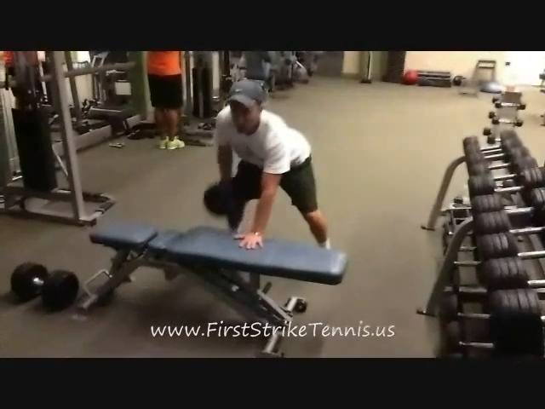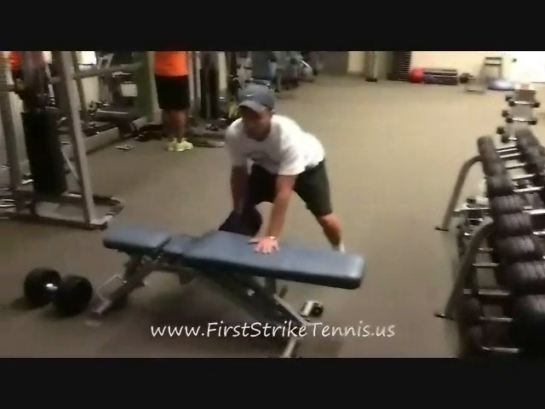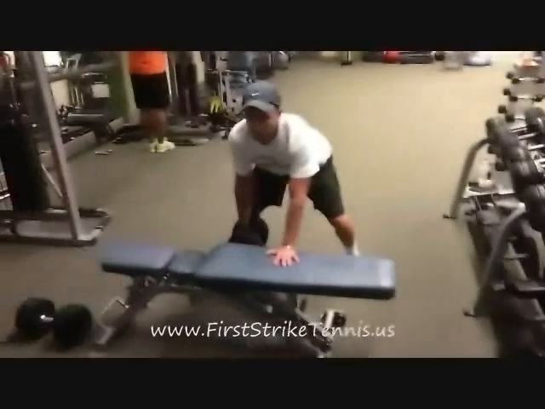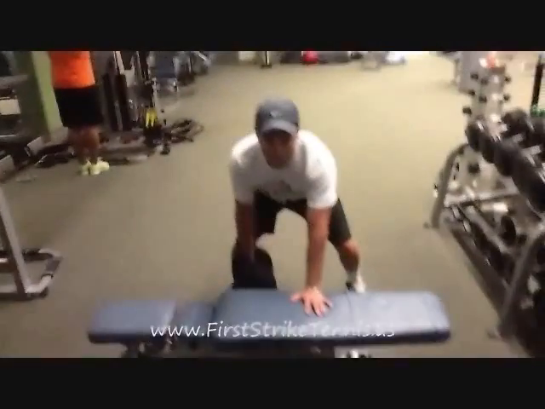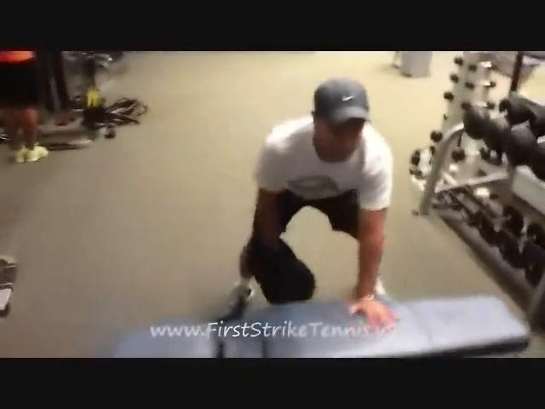When working out in the gym, it's very important that whatever you push, you pull. We've just done a horizontal push with the dumbbell bench press. We're now going to come over and do a horizontal pull in a row.